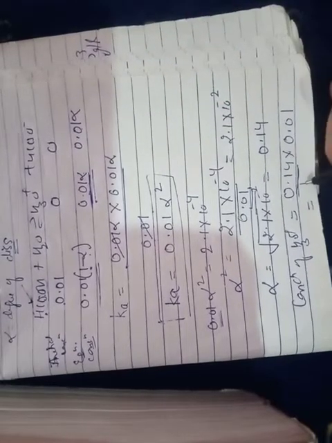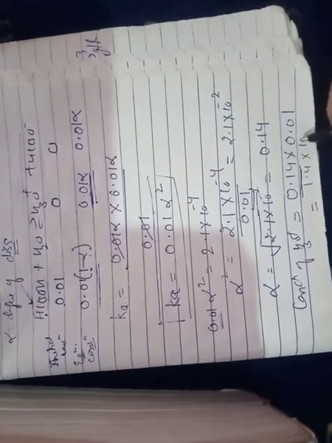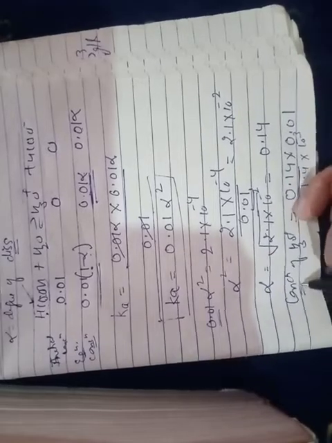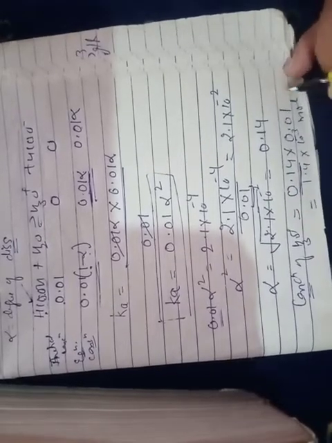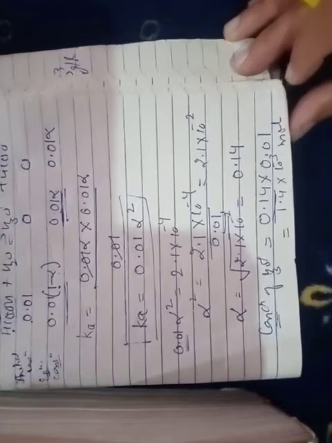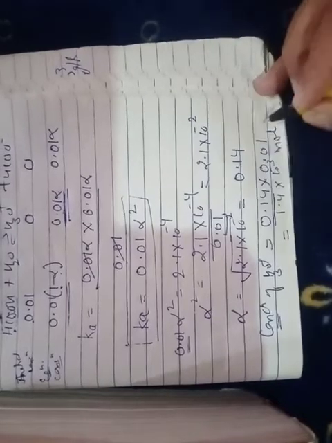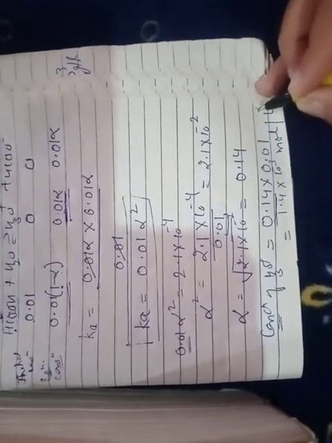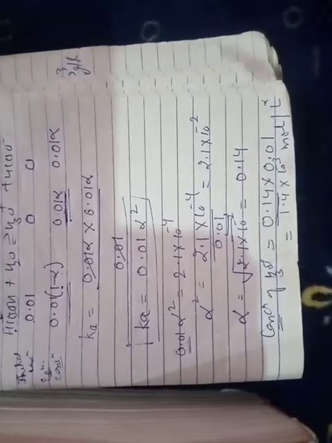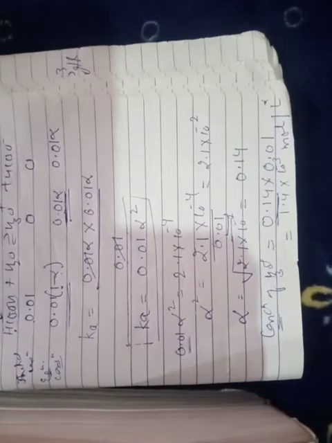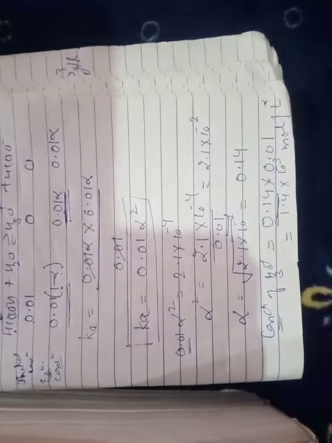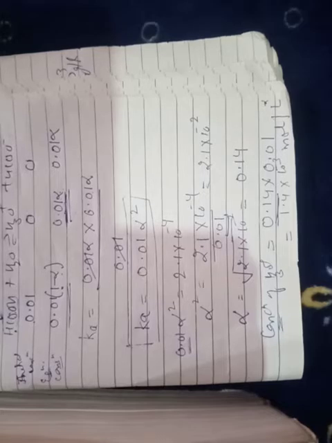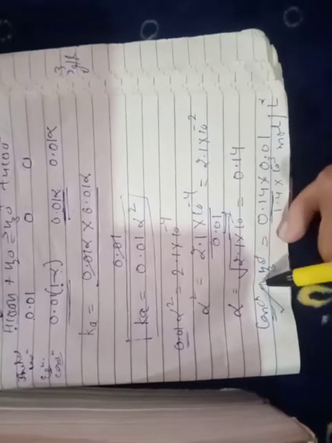Therefore it comes out to be 1.4 × 10^-3. The unit for this concentration of hydronium ion is moles per liter. Hence, in this way we can calculate the degree of dissociation or degree of ionization of any electrolyte, as well as the concentration of product ions.